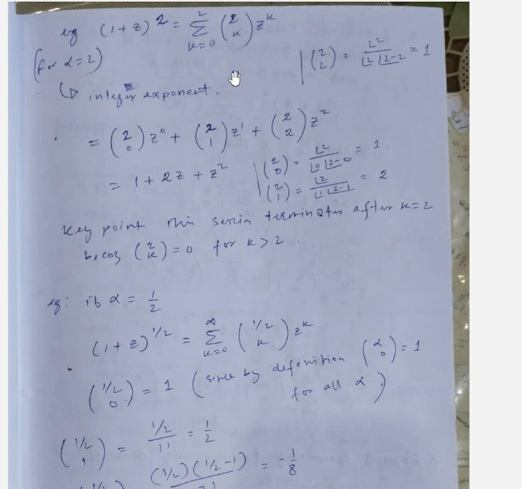This will be nothing but the sum of 2 choose k times z to the power k. For alpha equal to 2, integer exponent, it will become 2 choose 0 z to the power 0, then 2 choose 1 z to the power 1, 2 choose 2 z square; these are the coefficients.